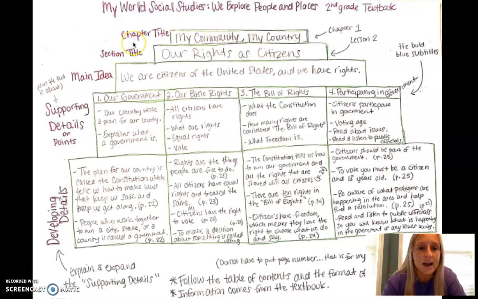And this is what the labels are: chapter title, section title, main idea, supporting details or points, and developing details. This would be for these boxes. The chapter title is the chapter title, and the section title is the lesson 2, whatever the lesson is titled.